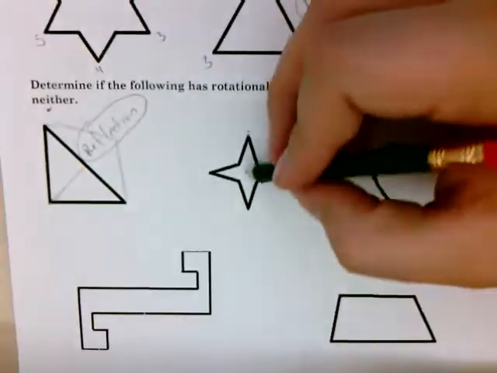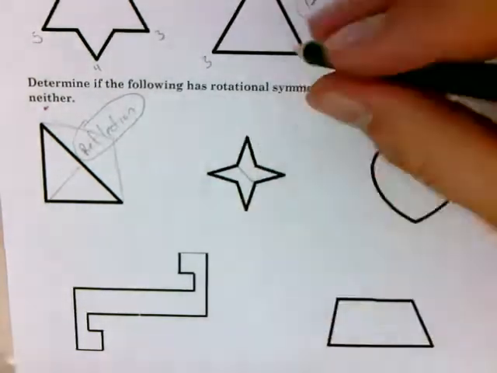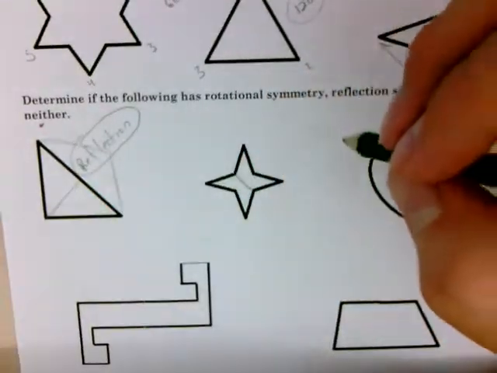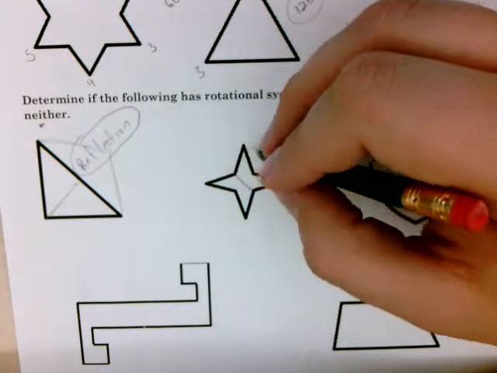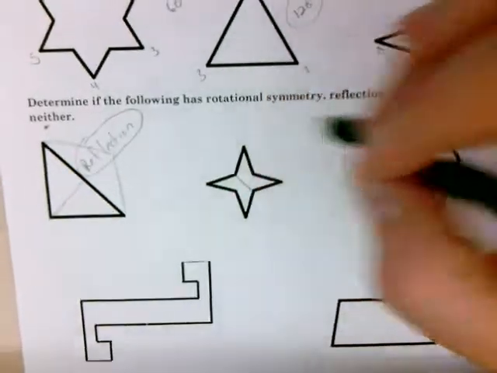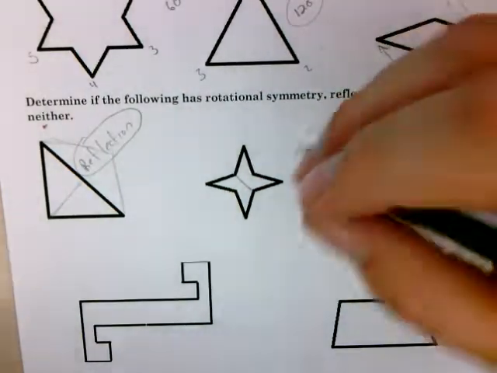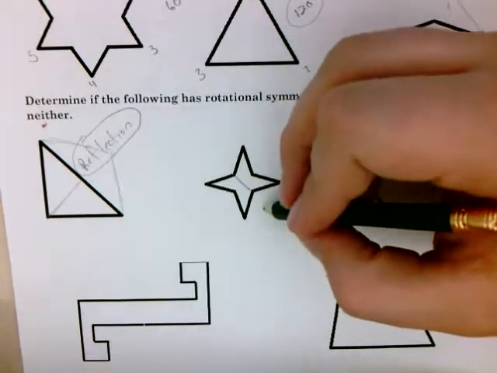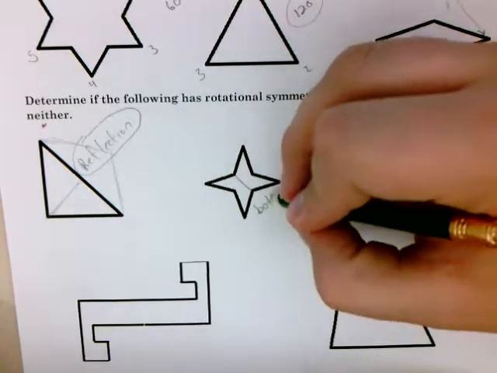Well, let's look at this one. This one has at least one line of reflection, so we know it has one line of reflection. And it looks about uniform all the way around, so I would say yes, this also has rotational symmetry, meaning I can turn it and get it to look like it's in the same position if I just turned it once. So it has reflection, it has rotation, so it's got to be both.